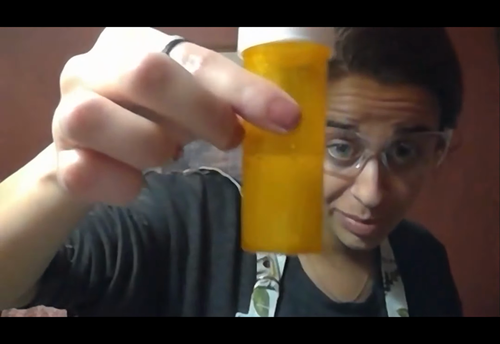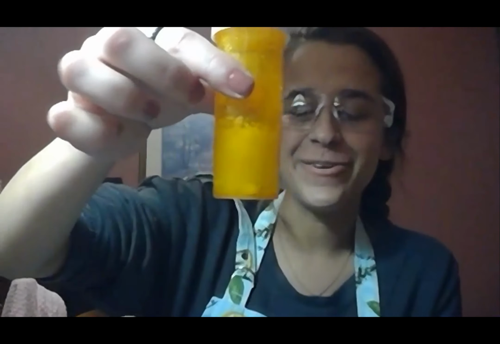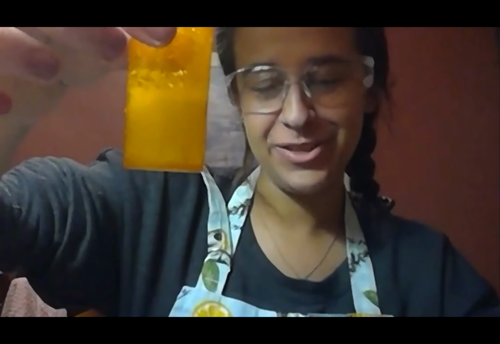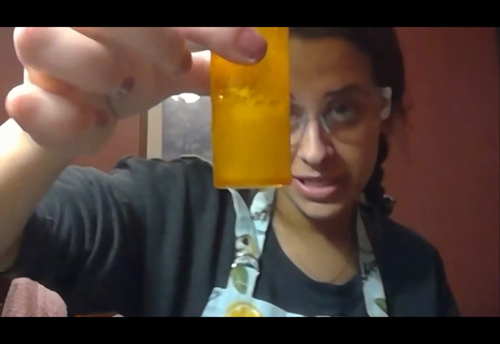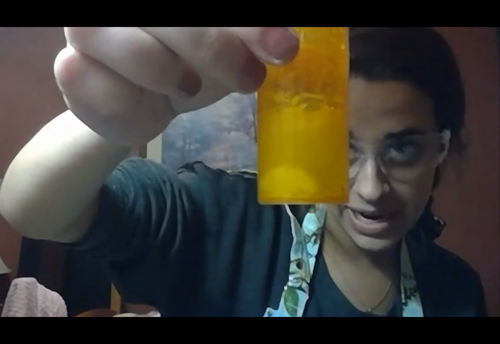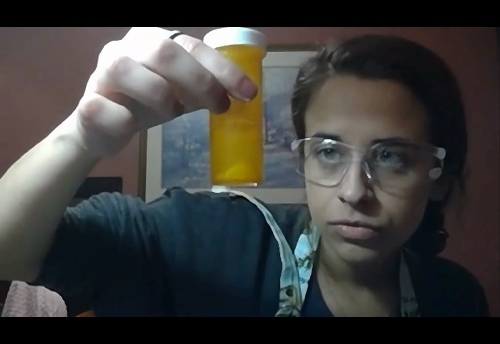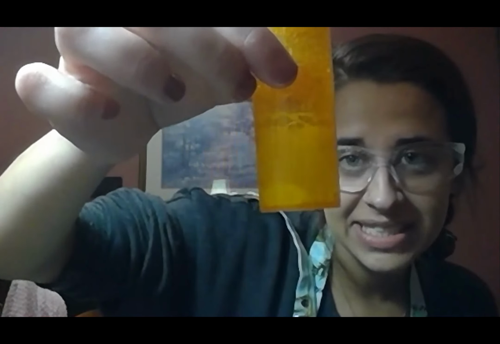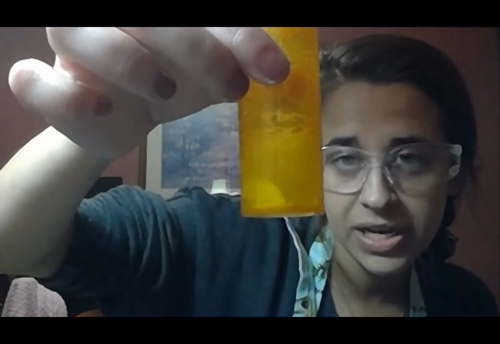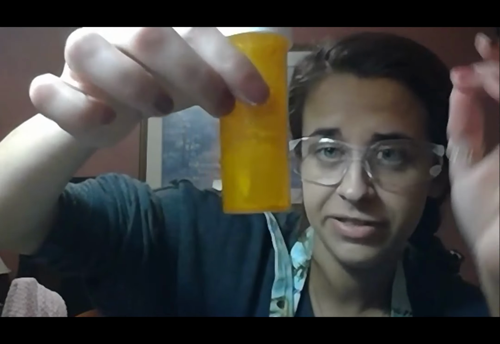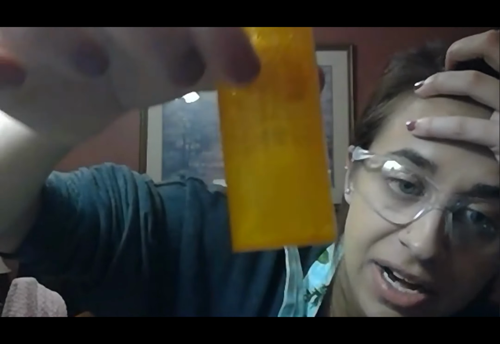So definitely more bubbles forming. So we were able to create more collisions between the water and the Alka-Seltzer tablet to create more bubbles, and look how high they're going up. The bubbling has definitely kind of reached a tip. So now it's definitely starting to slow down.